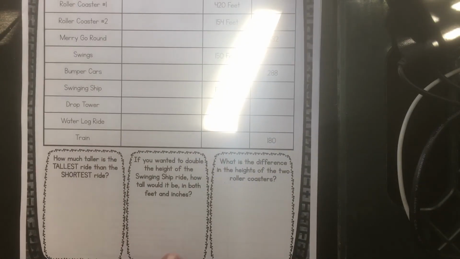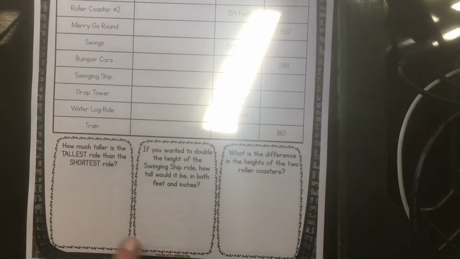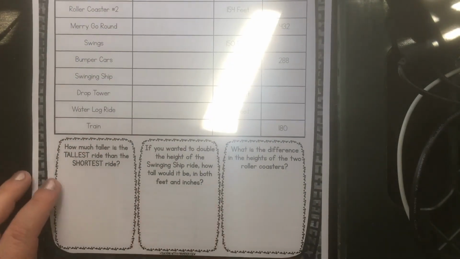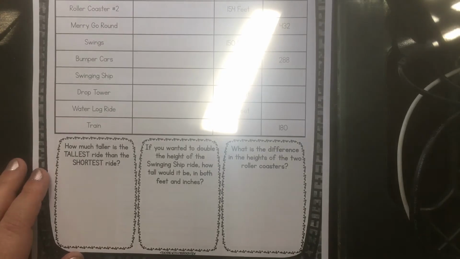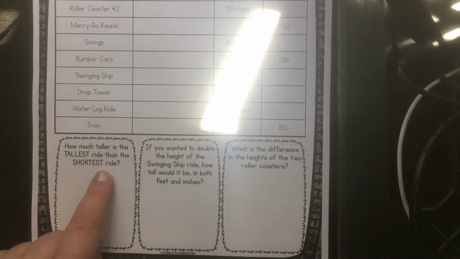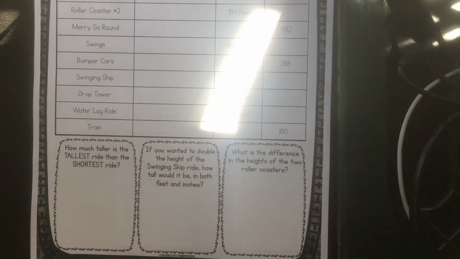At the bottom of the page, sorry about the sun right there. At the bottom of the page, you have 3 questions to help you think. So it says, how much taller is the tallest ride than the shortest? So you need to figure out which one is the tallest and subtract it from the shortest.